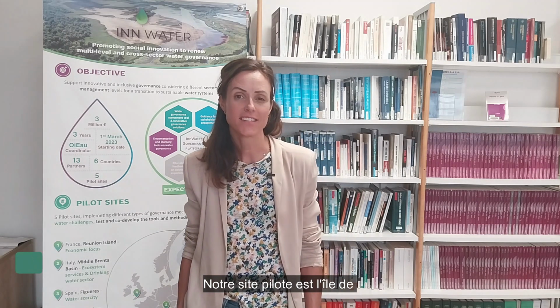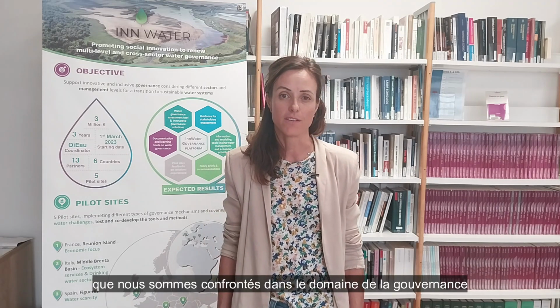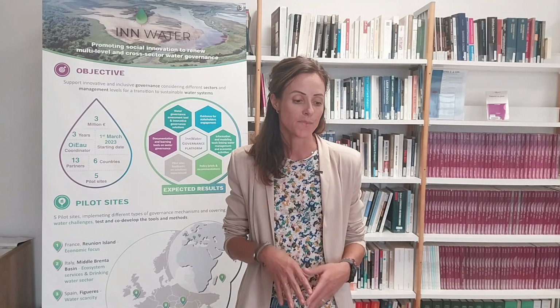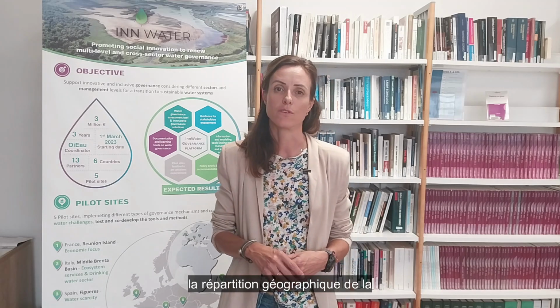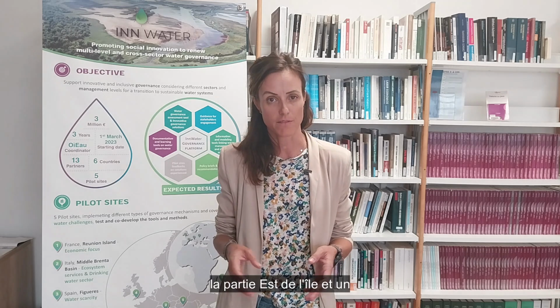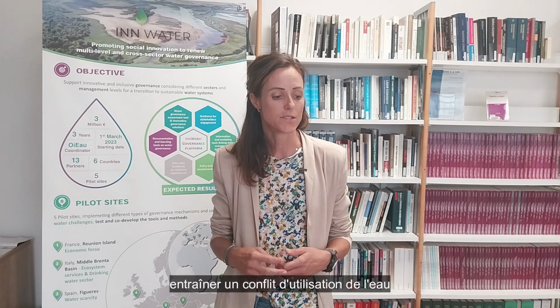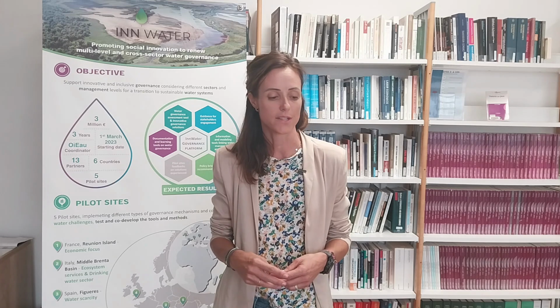So our pilot site is the island of La Réunion. It's a French island located in the Indian Ocean. And the main challenges that we face in the field of water governance are, first, the inequalities in the geographical distribution of the water resource, with abundant resource in the east part of the island and a very dry climate in the west part of the island, which can lead to conflict of water use in different economic sectors.